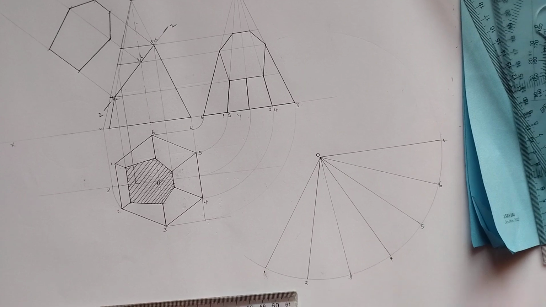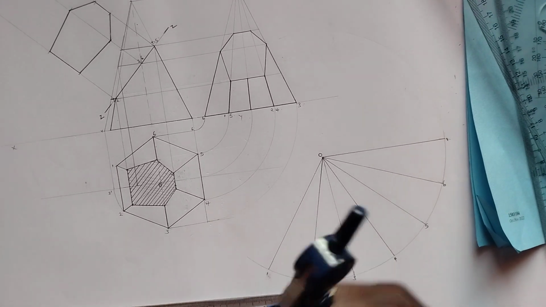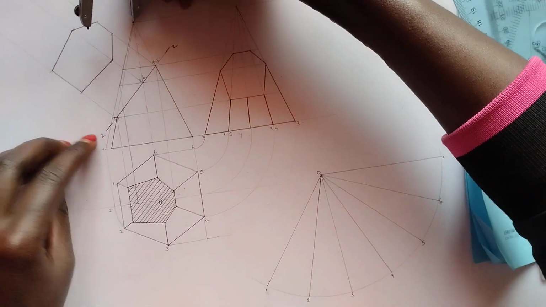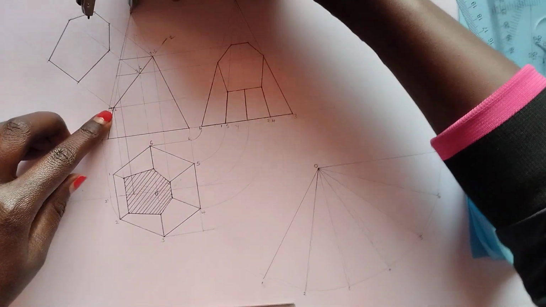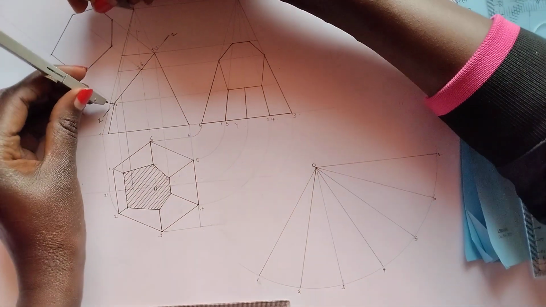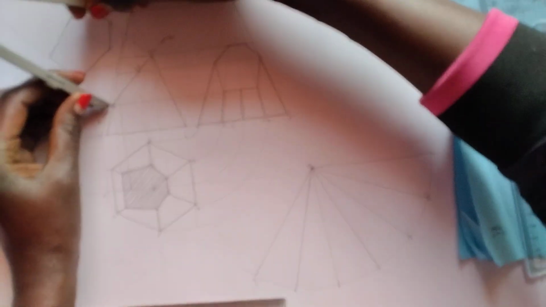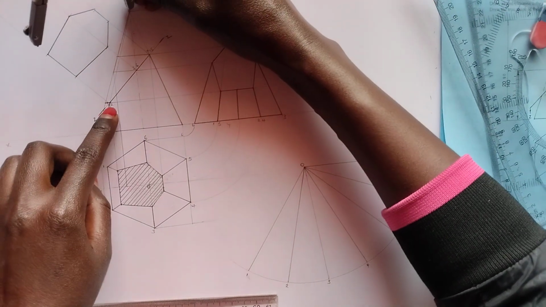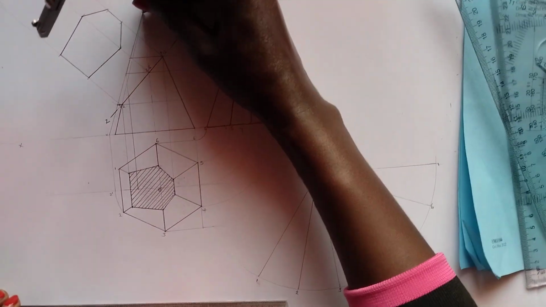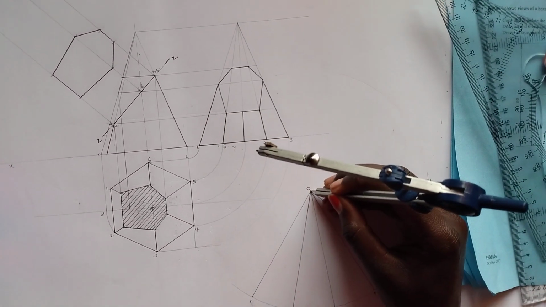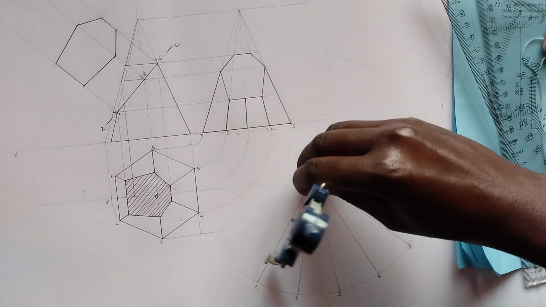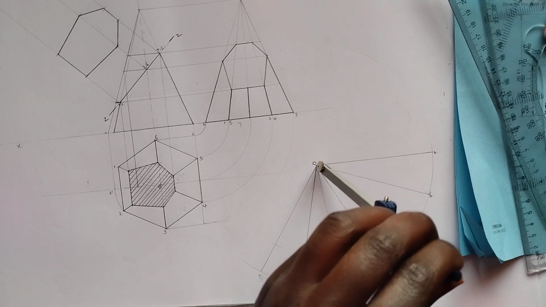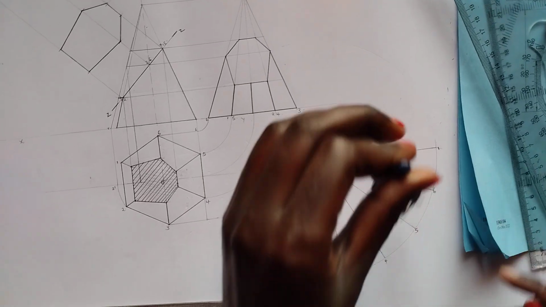So I'm going to step at the tip of my front elevation, open my compass to this points 1 and 2 from my true length. So I have that. So I'll take that length. So that is the length. Remember, it is 1 and 2. So I'm going to cut on line 1 and 2. So I have line 1 and line 2. Remember, also at this other end we have line 1.